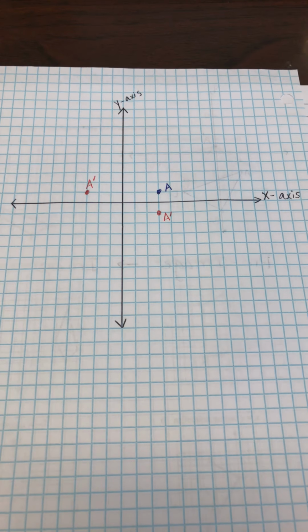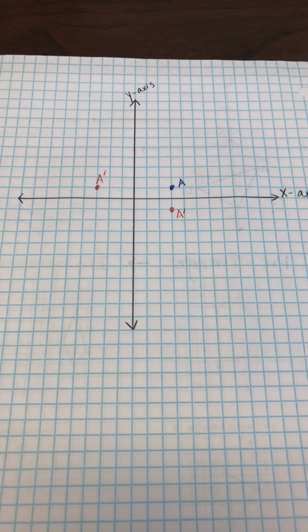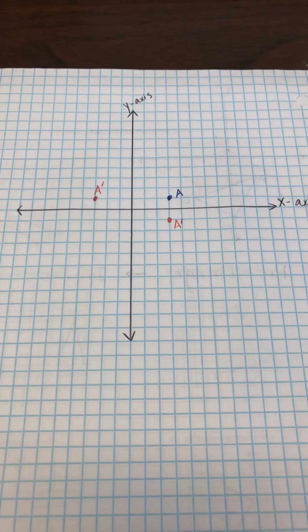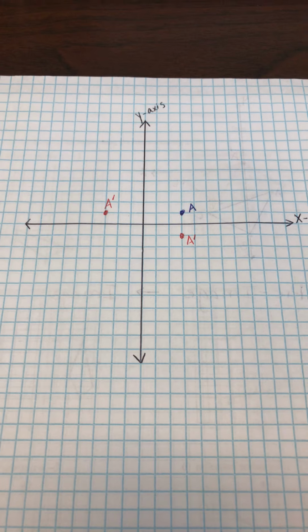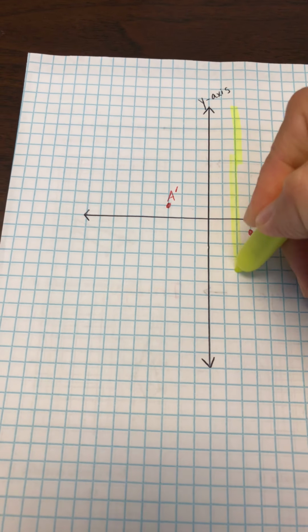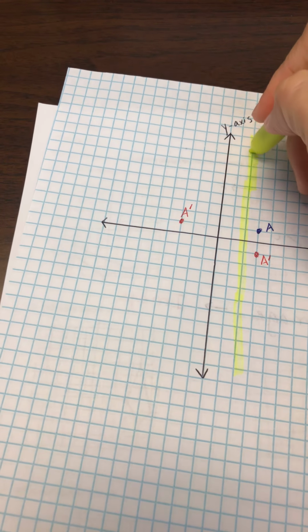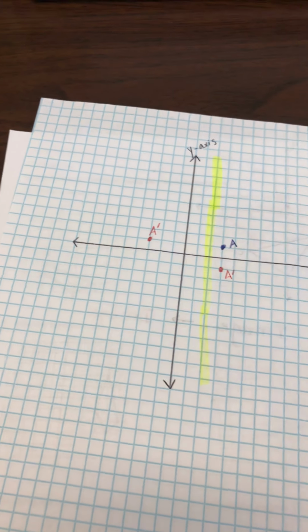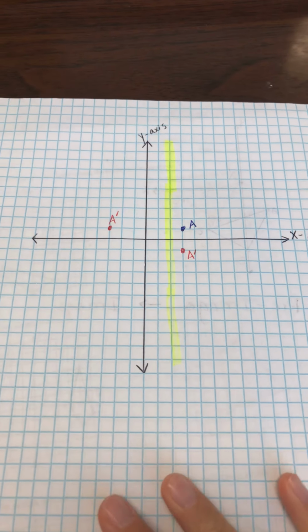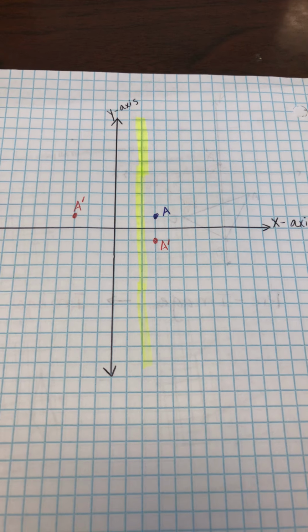But what happens if you're reflecting over something that is not the x or the y-axis? For example, what if I tell you to reflect over this vertical line right here? Sometimes I'm going to give you an equation of a line that you have to reflect over. So this is where you've got to remember equations of lines from Math 1.